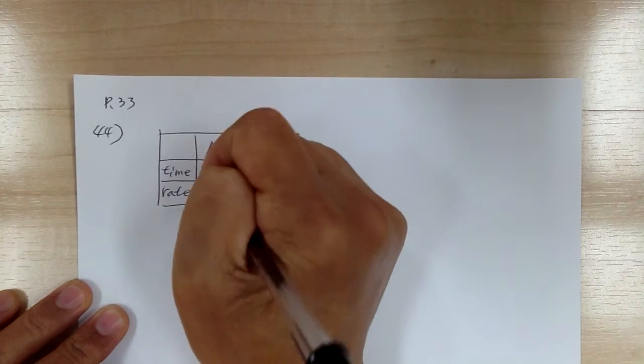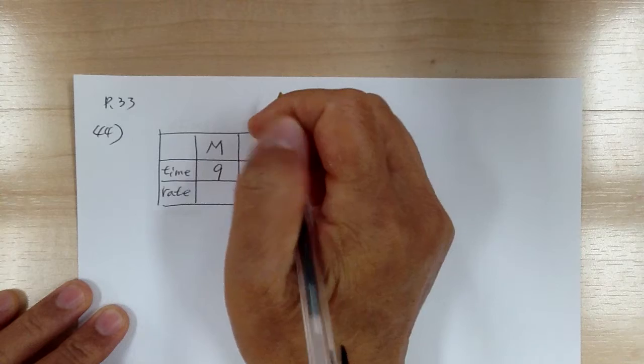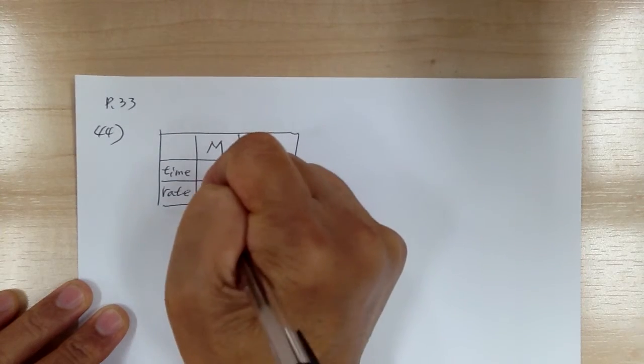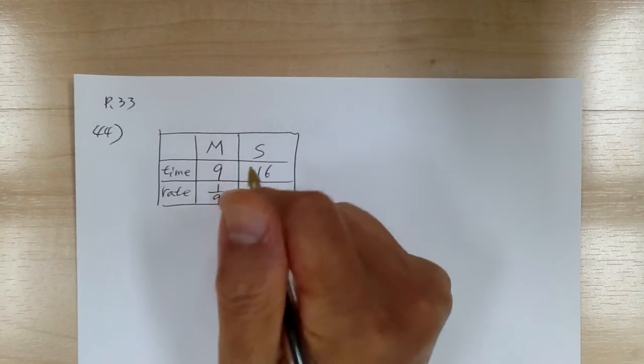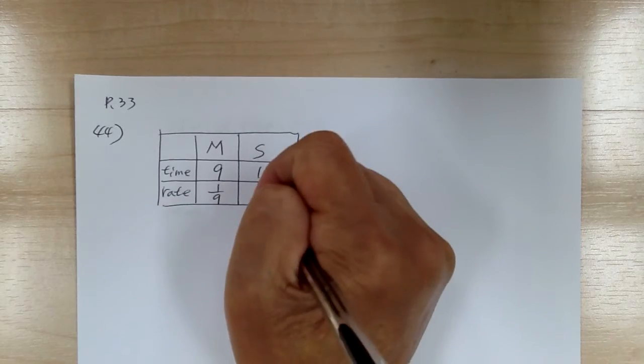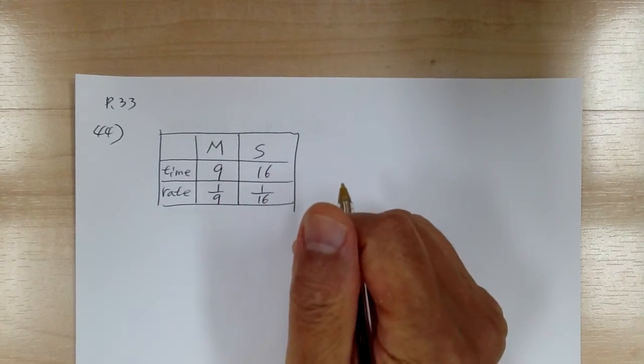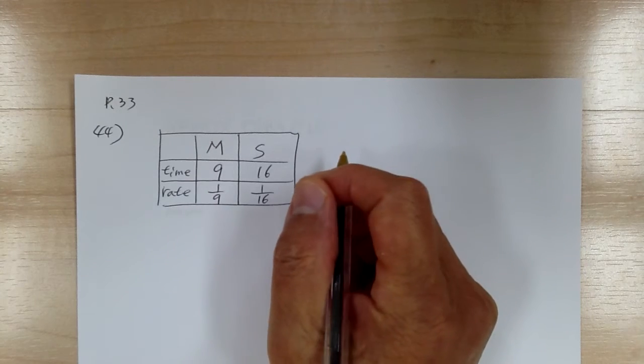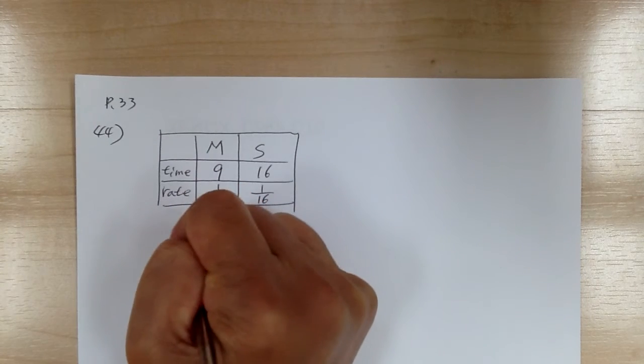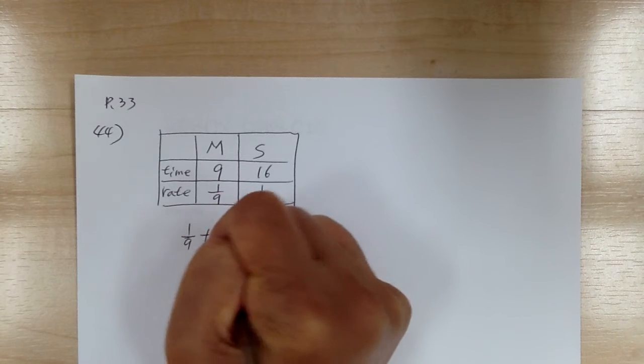So the man can do a job in 9 days and the son can do the same job in 16 days. So the rate would be 1/9. It means every day he will finish 1/9 and the son will finish 1/16. Now let's go ahead and translate the equation. They start working together, so it'll be 1/9 plus 1/16.